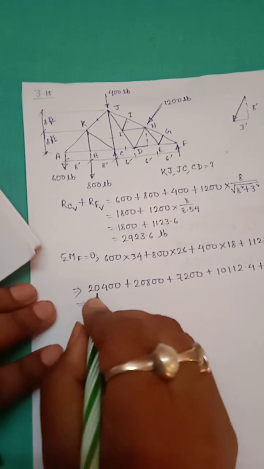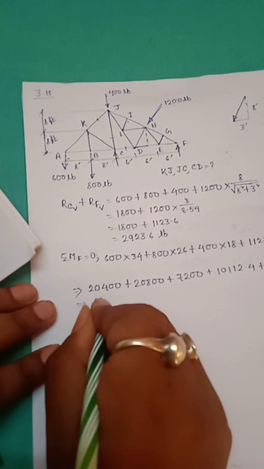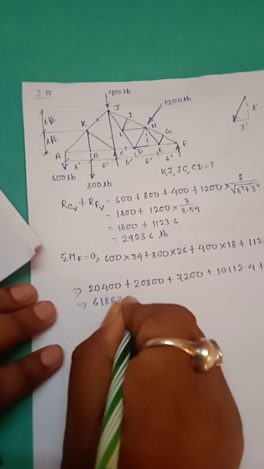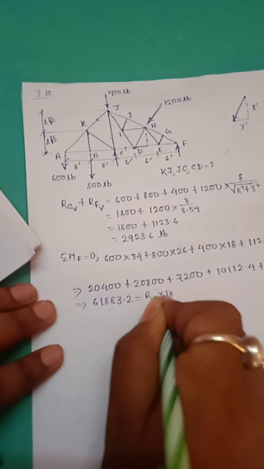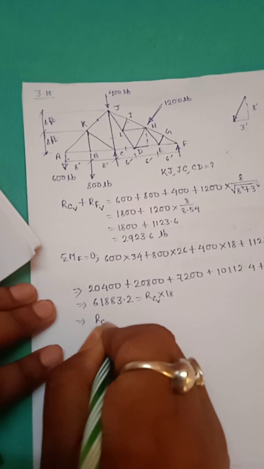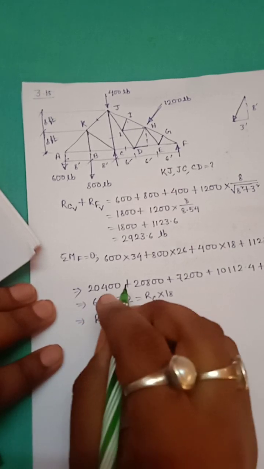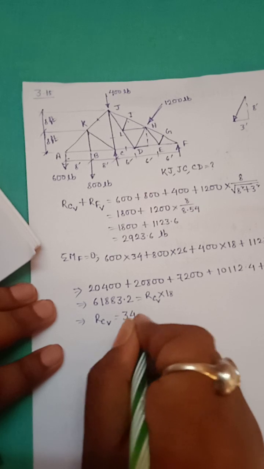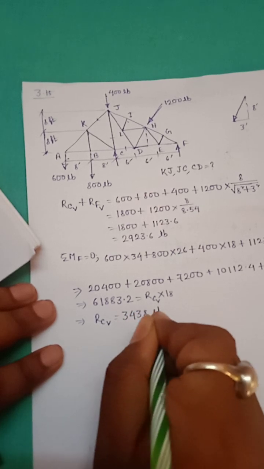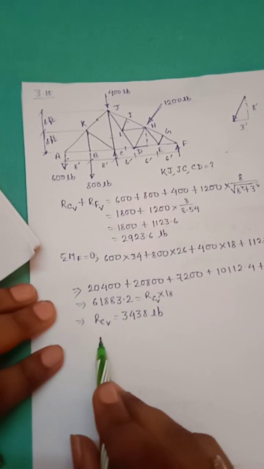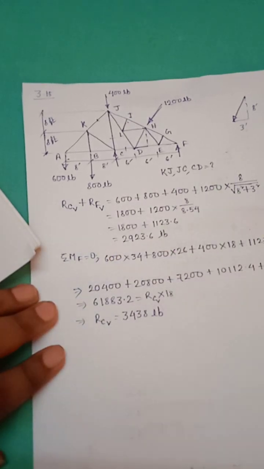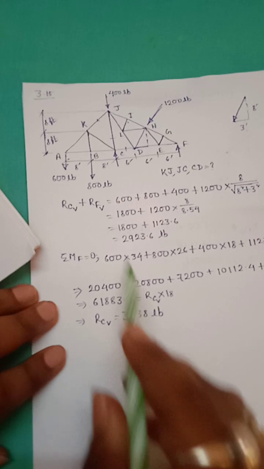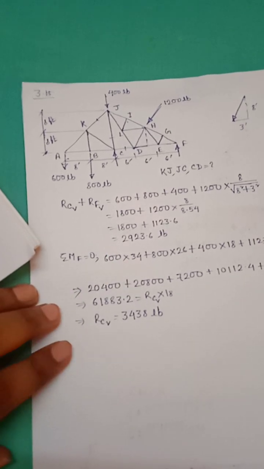This will come out 61883.2 is equal to RC into 18, and RCV will come 3438 pound. And if RC vertical is known, we can easily find RF vertical. So if we require RF vertical, we will calculate it.